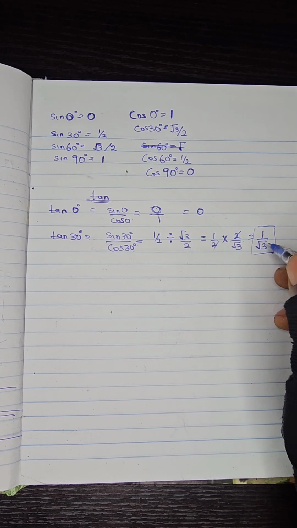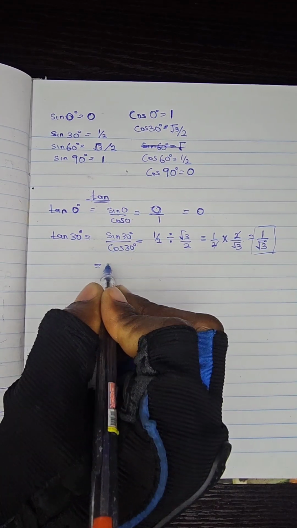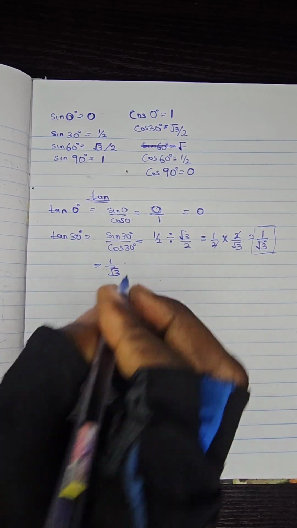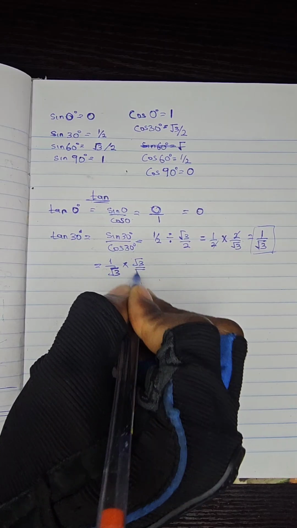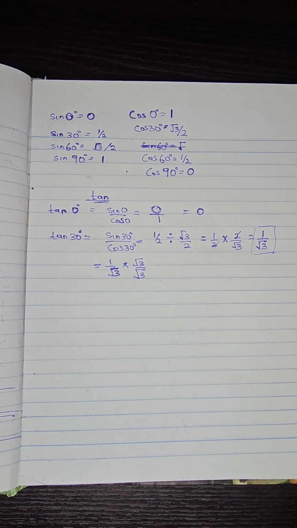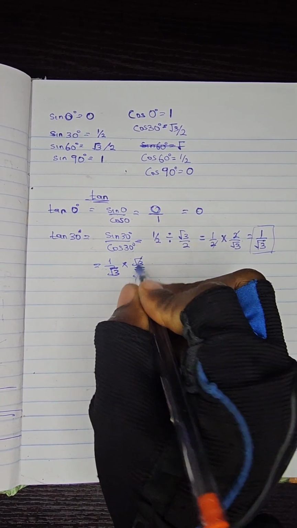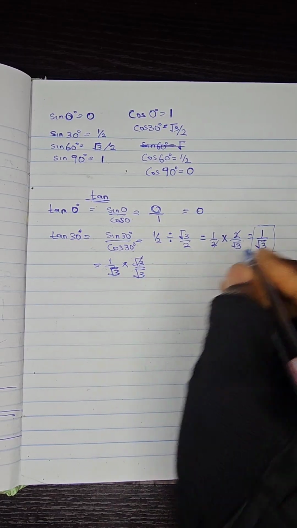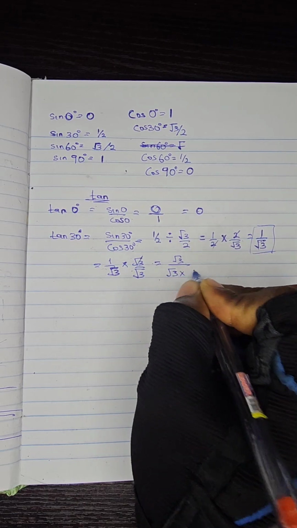But we always prefer leaving the root sign at the top. So the second answer you can also get for it is to say 1 over root 3. Remember our previous class, how to rationalize, how to remove the root from the denominator: multiply it by root 3 over root 3. When you do that, you don't need to cancel again. If you cancel, you get back this thing. So you multiply it by root 3 over 3 times root 3.